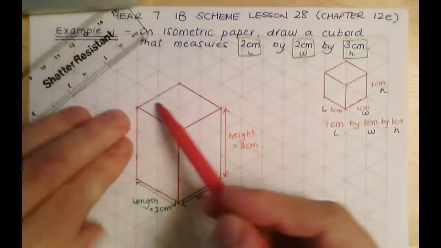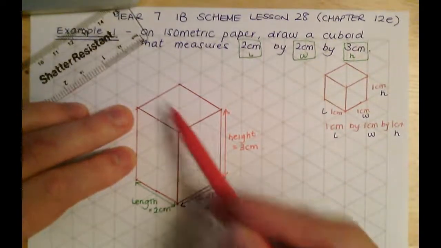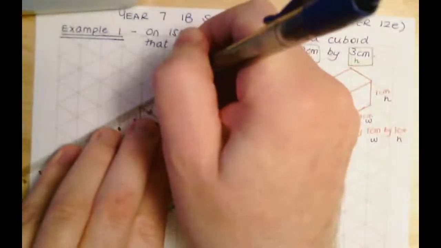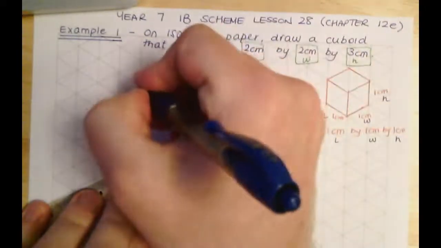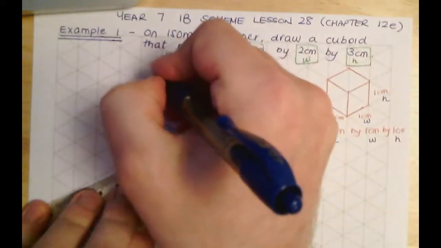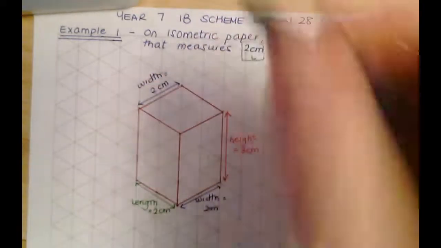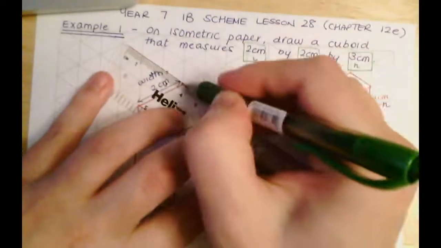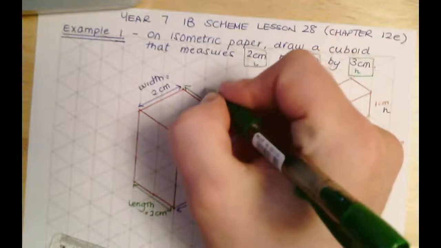You will notice that this length here is the same length as here, that's still the width. So that bit there is the same as the width. And that bit there is the same as the length.